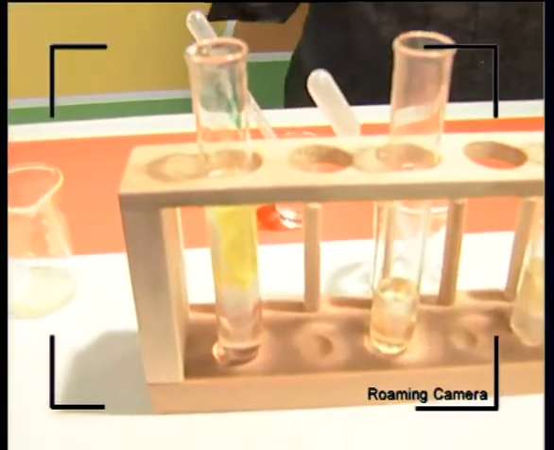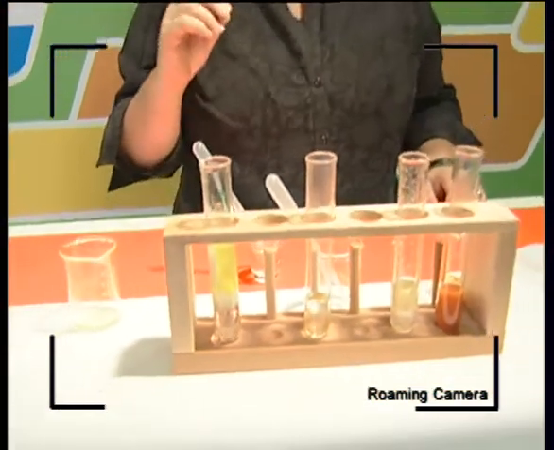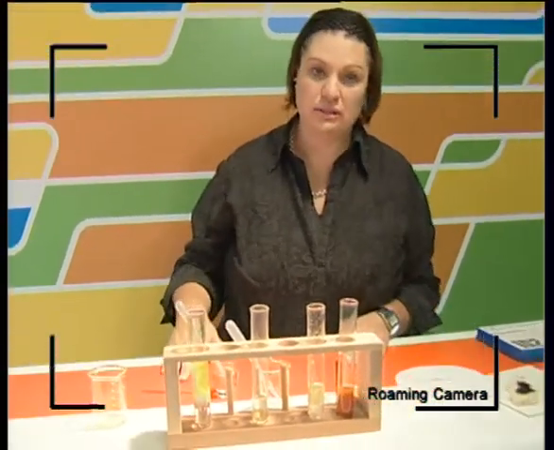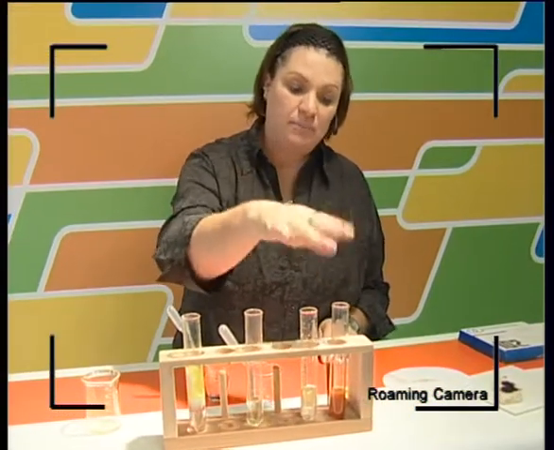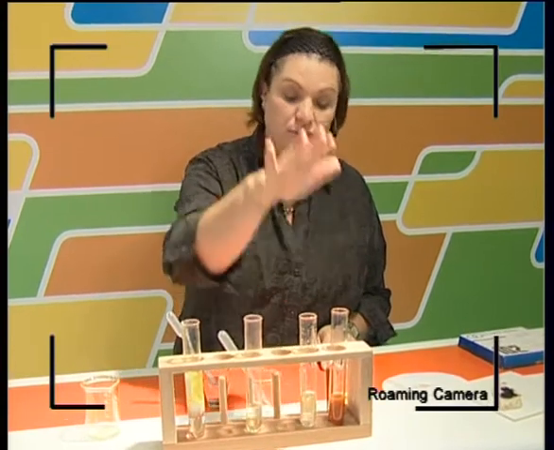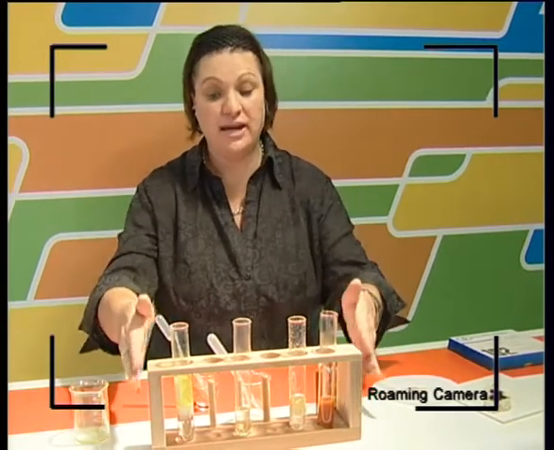Now, why did I say that these food tests are so important? Remember our aim. We wanted to test to see if glucose, lipids, protein, starch were present. We had our apparatus, we had our method, and in a practical, I could actually tabulate these answers.